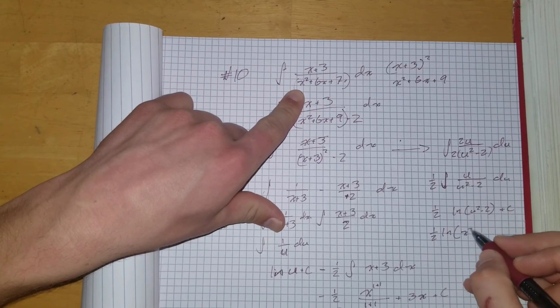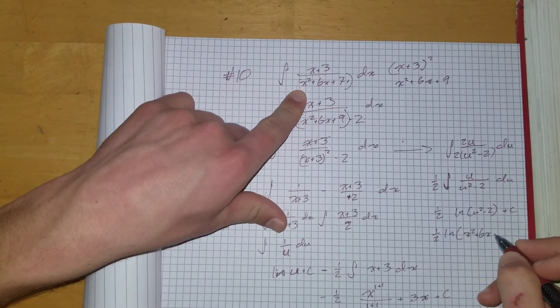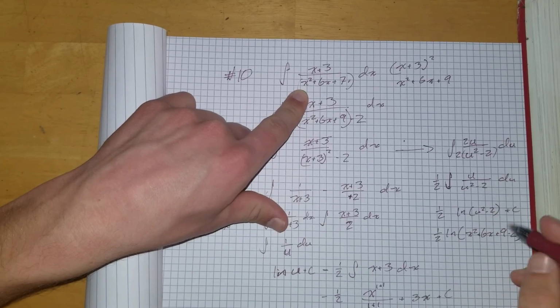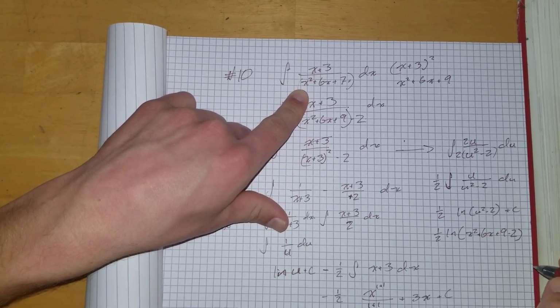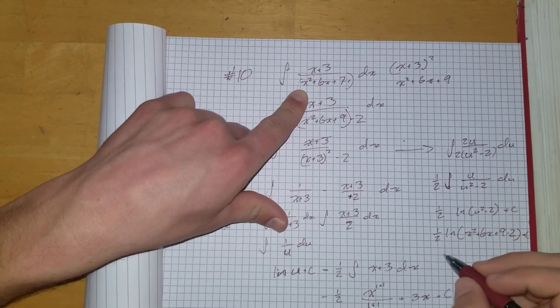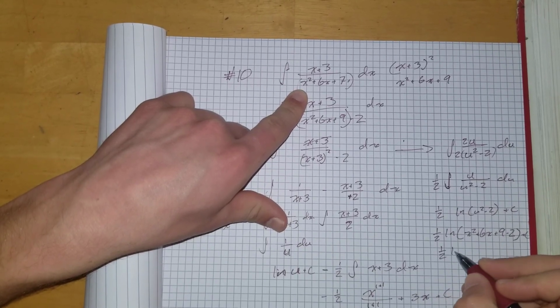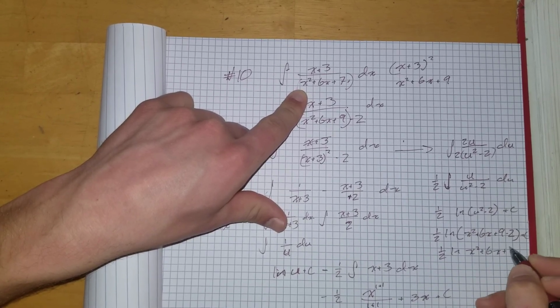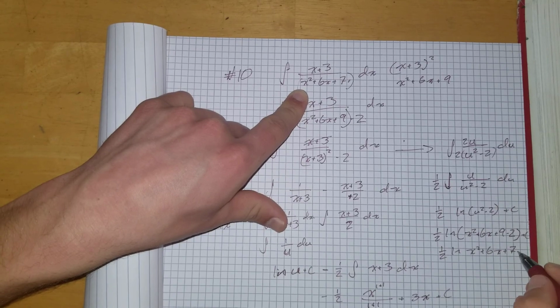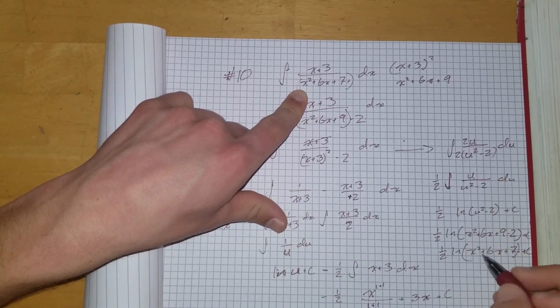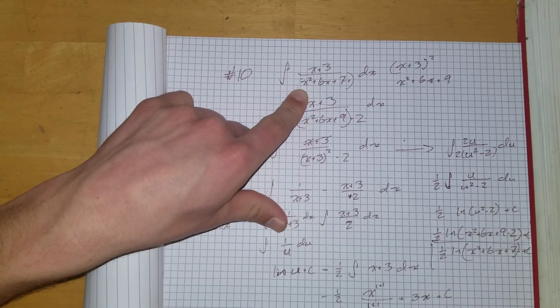X squared plus 6x plus 9 minus 2 plus c. Don't forget the plus c. So 1/2 ln of x squared plus 6x plus 7 plus c on the outside here. So this is our final answer right here.